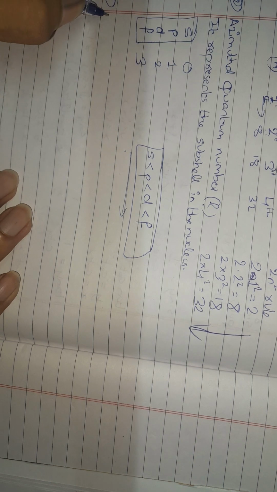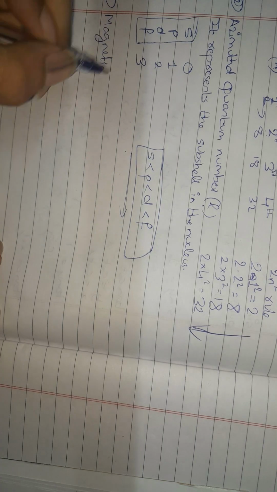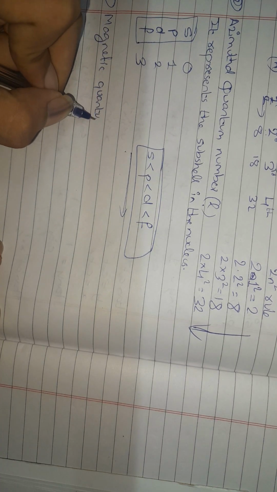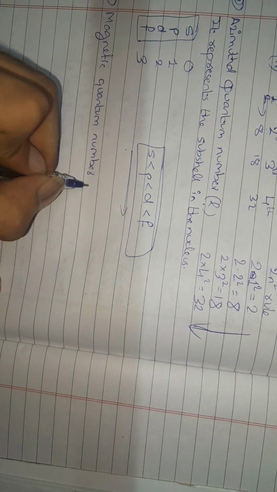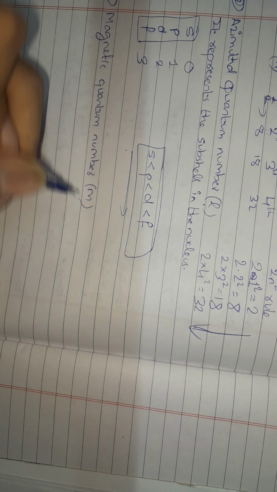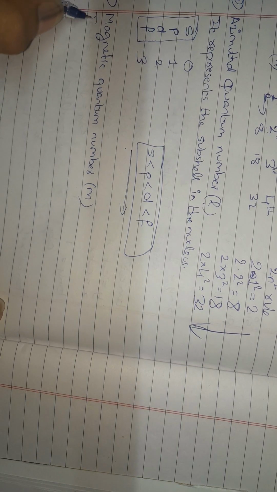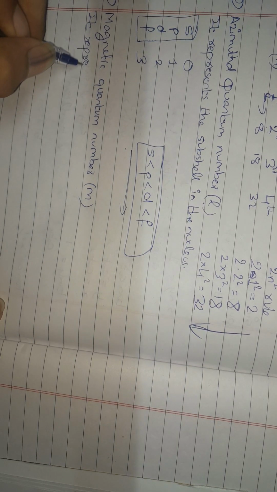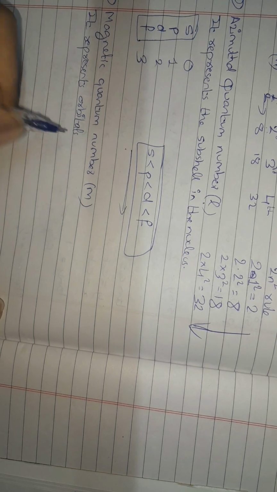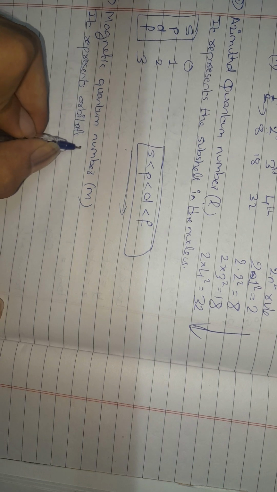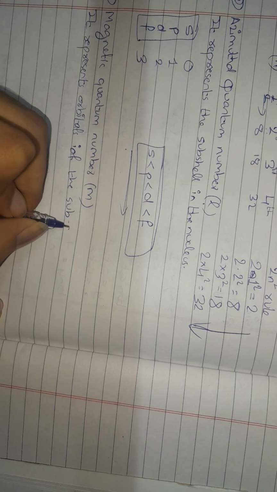In the third number we have the magnetic quantum number. It is represented by m. In this magnetic quantum number, it can be defined as it represents the orbitals of the subcell.